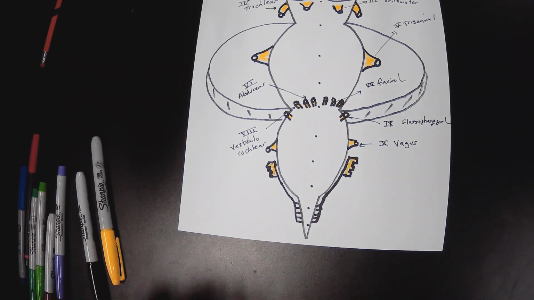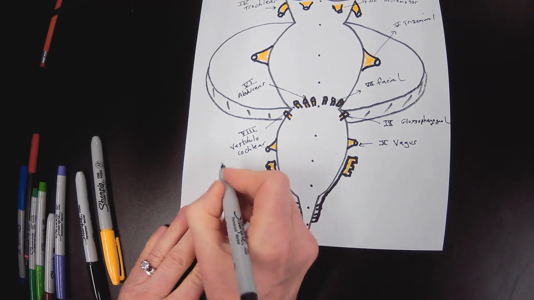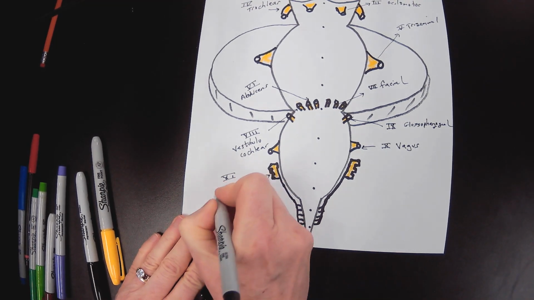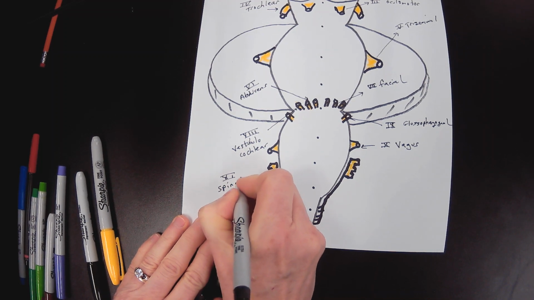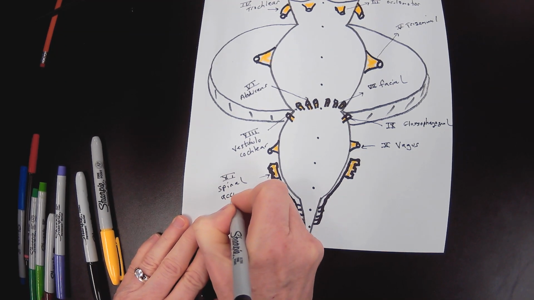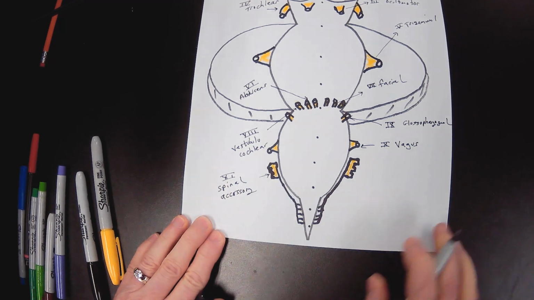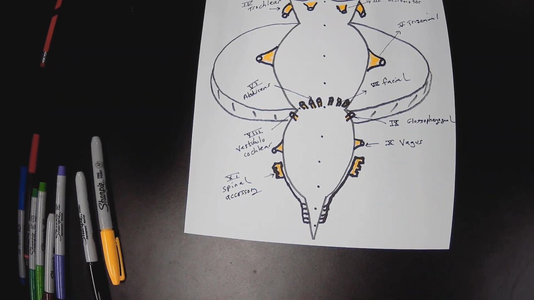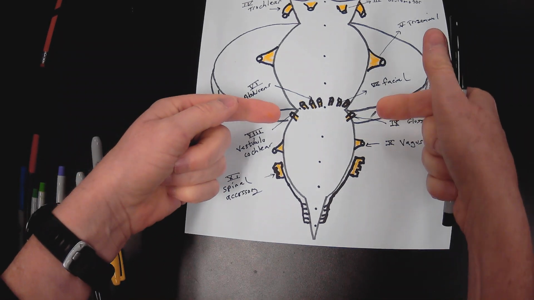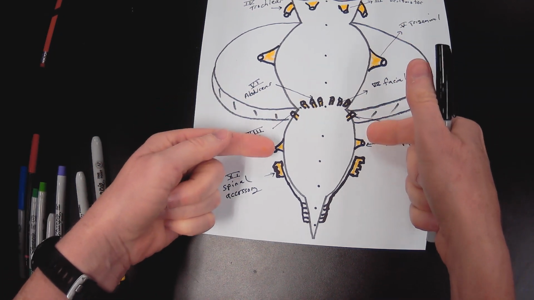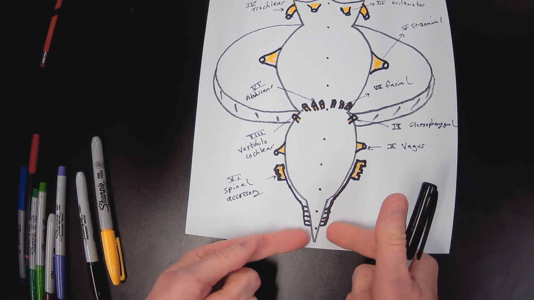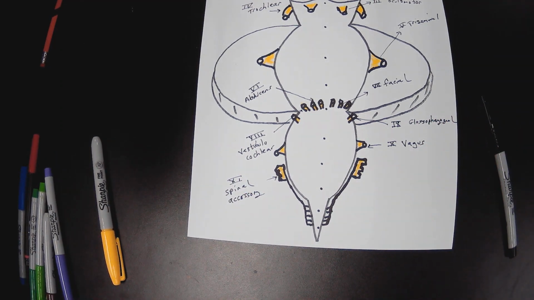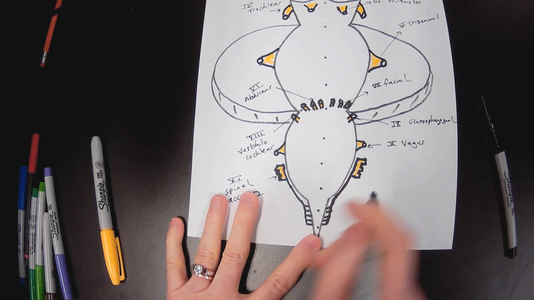Okay, and cranial nerve number 11. Anybody know that one? Spinal accessory, good. Spinal accessory. So counting down in the medulla, we have cranial nerve 9, 10, and 11, which comes from the cervical vertebrae, but it's still close to vagus. And then we have cranial nerve number 12.